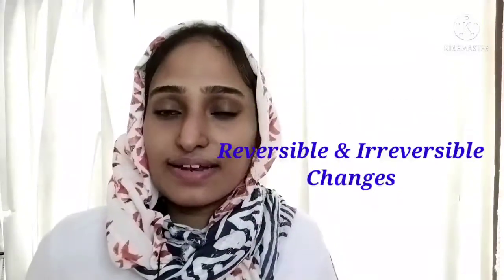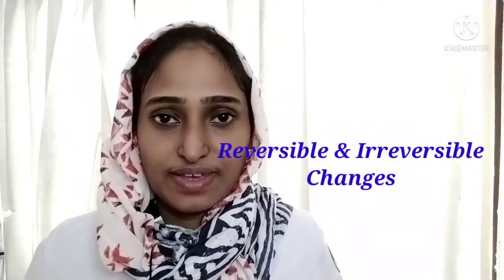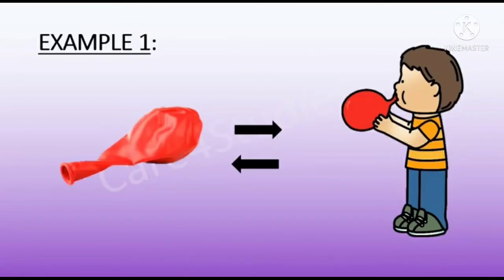Next type of change is reversible and irreversible changes. We can do some activities based on this type of changes. Let us do the first example. Take a balloon and blow it. Take care that it does not burst. You can see that the shape and size of the balloon have changed. Now let the air escape the balloon. What happens? The balloon retains its original shape.